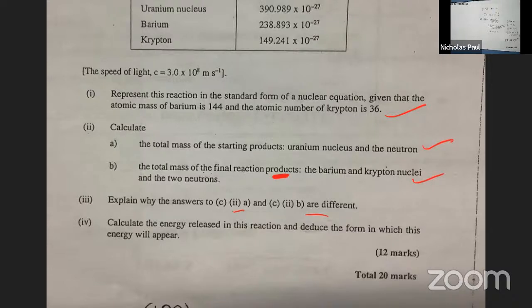Right, so the answers are different because energy is given off during the formation of the products.